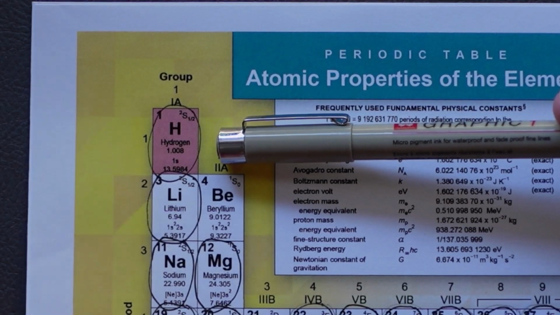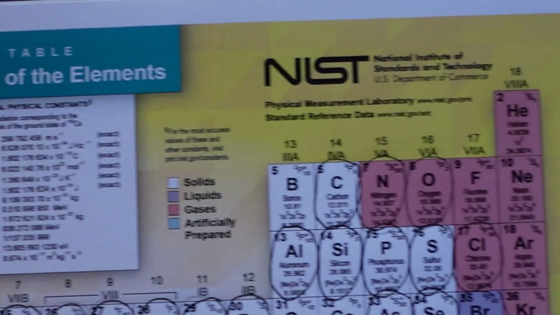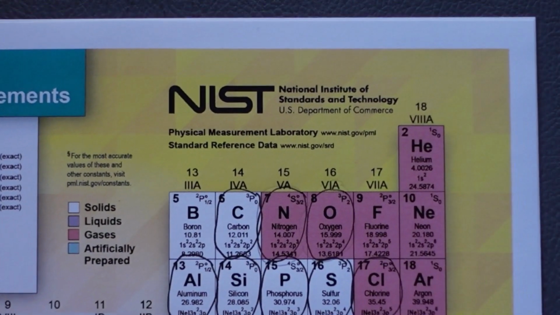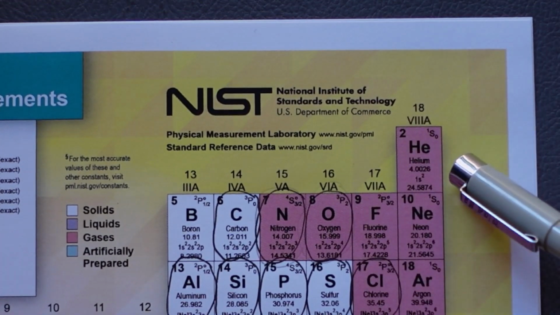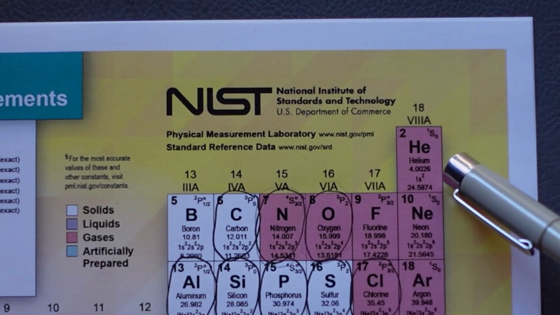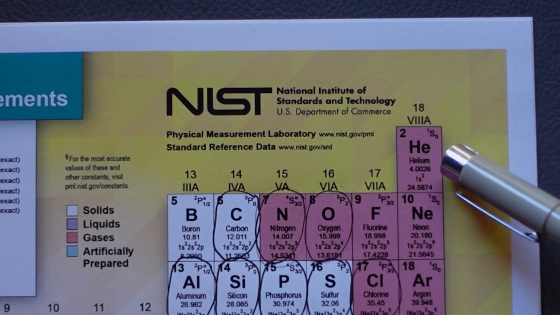H is hydrogen, so if I go over to the other side of the periodic table here, now we don't often find helium in our pigments, but helium obviously also starts with H. So chemists couldn't have, if hydrogen was H, helium couldn't be H. So what you'll sometimes then get is the first and second letter of the name. So helium is He.